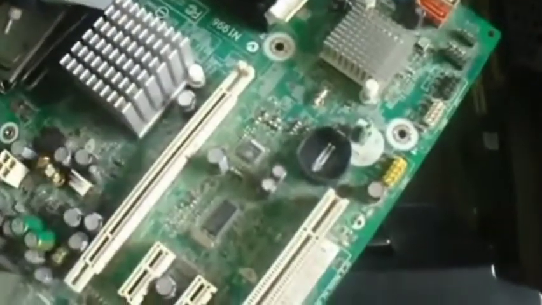This is the battery, the CMOS battery. The battery keeps the computer settings. Now if I want all settings on the computer to go away, I can remove this battery for 24 hours. When I put it back, every setting on the computer motherboard will go, excluding the password.